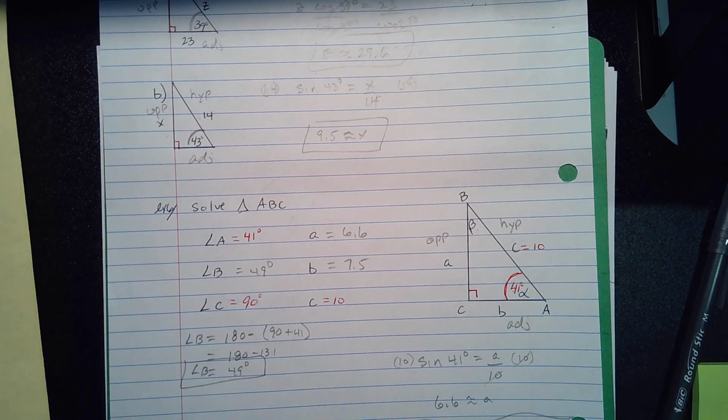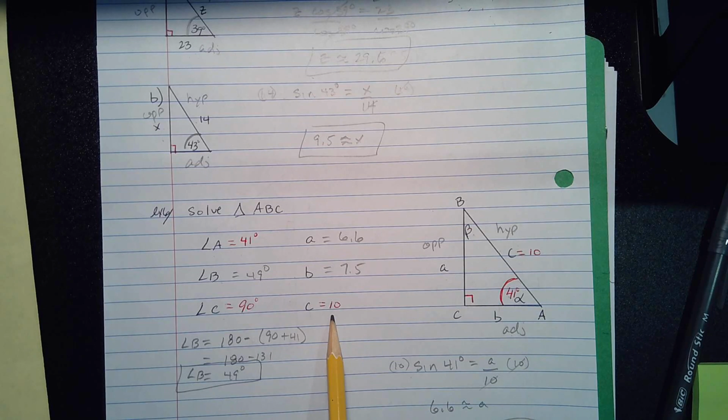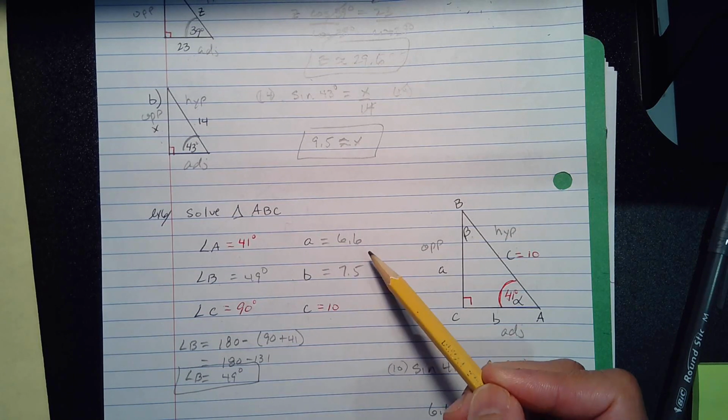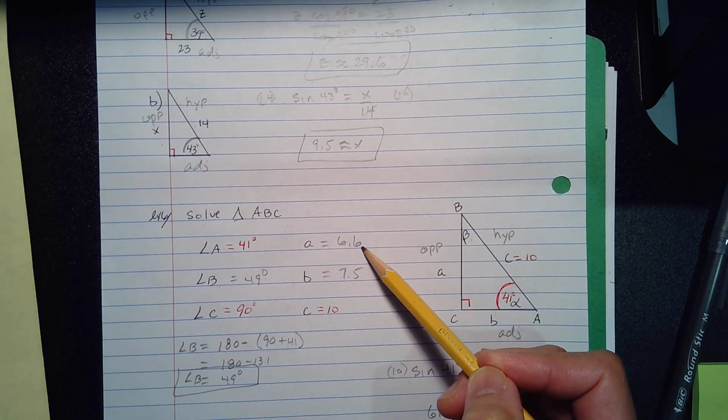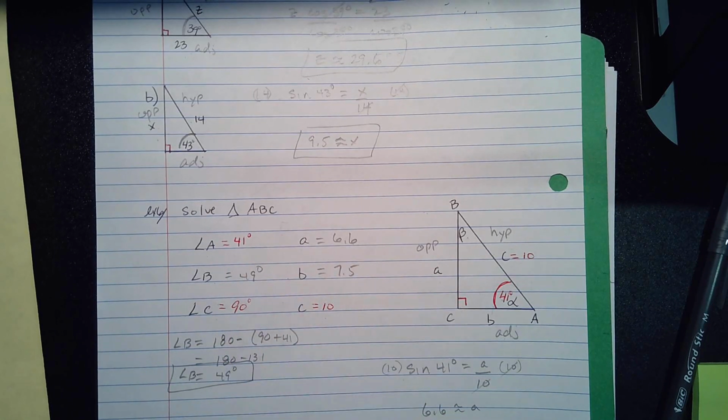Now before we're done with this problem, we just solved it. We found all the parts of the triangle. Now make sure it makes sense. The largest angle is 90 degrees. The longest side better be C. And it is. The smallest angle is A. Well, this is the smallest side. So again, there's a property in geometry that states that if this is the largest angle, this better be the longest side. If this is the smallest angle, this better be the shortest side. And everything corresponds with each other.